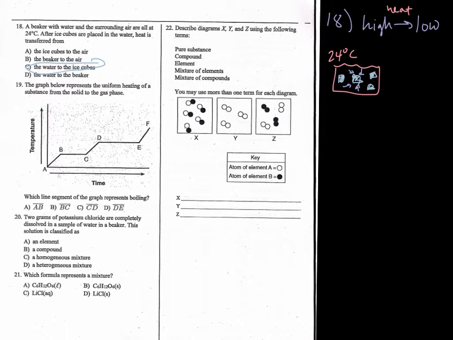Alright, number 19. Which line segment represents boiling? Alright, here's melting. This one's going to be boiling. 22 grams of potassium chloride are completely dissolved in a sample of water in a beaker. The solution is classified as, so we're making a solution.